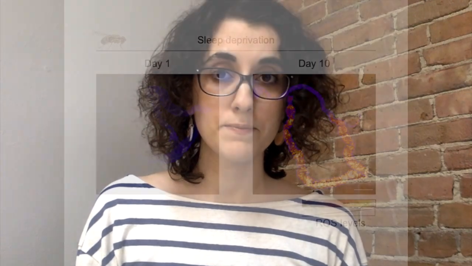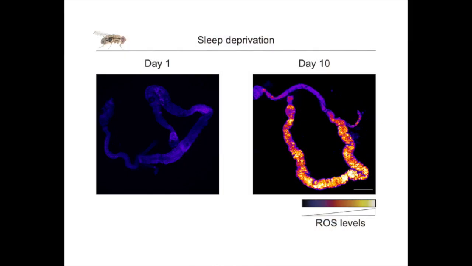in the gut. The gut on the left is from a fly that was sleep deprived for 1 day, and the one on the right is from a fly that was sleep deprived for 10 days. These guts were stained with a dye whose fluorescence changes when oxidized by ROS. So here, a brighter fluorescent signal indicates higher levels of ROS. And as you can see, ROS levels are significantly higher in the gut of the fly that was sleep deprived for longer. ROS accumulation leads to oxidative stress and cellular damage in the gut.